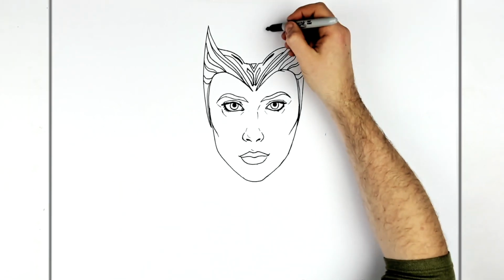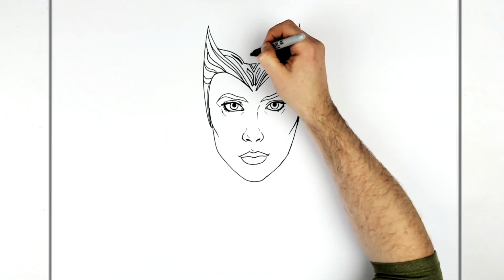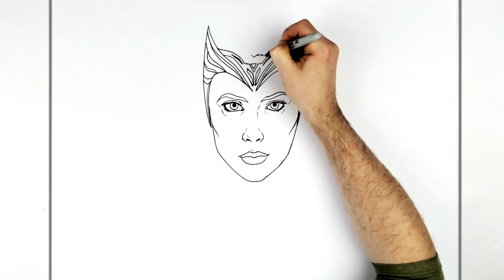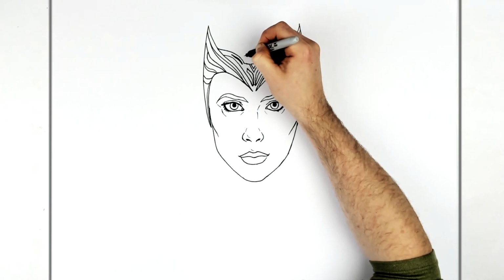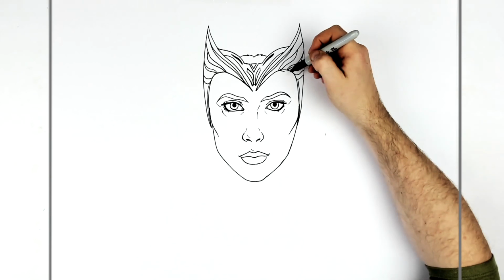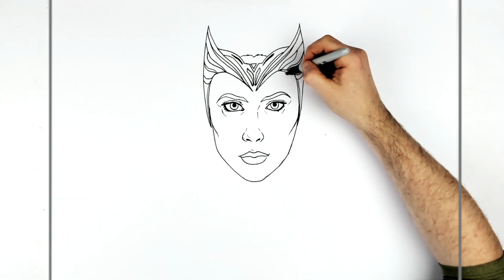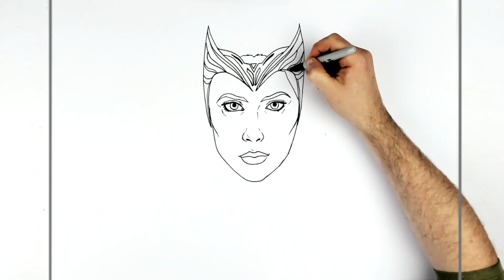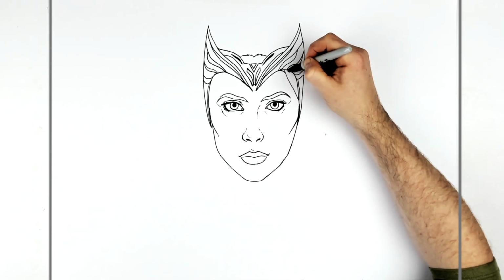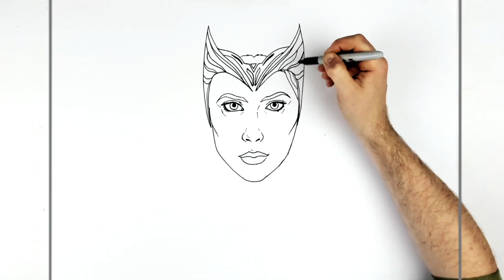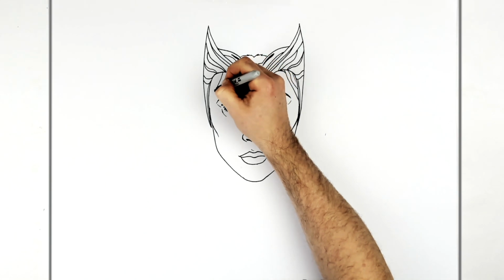And then her hairline, right? So she's got a part in her hair here. So we've got some spiking lines coming down for the hair. Like that. And we can see some hair coming down here as well. So just her hair coming down underneath this. And texture lines for hair all here.